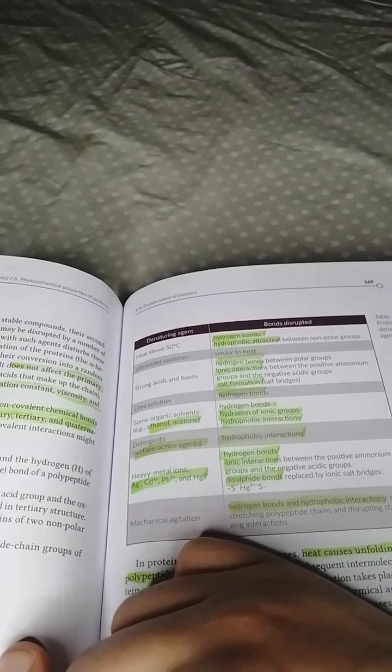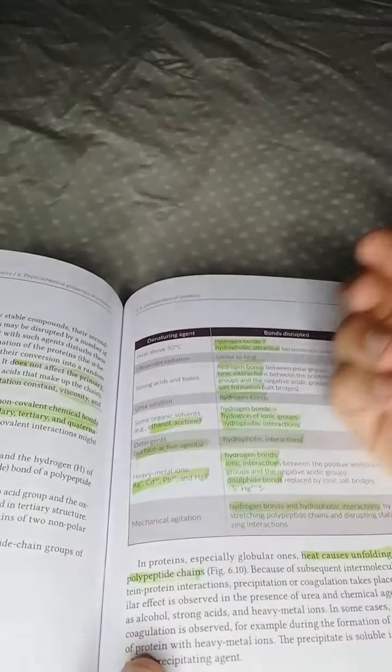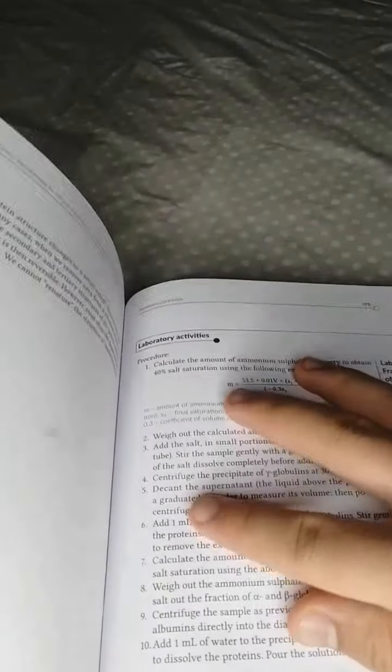And then you have detergents, like the ones that we talked about in electrophoresis and chromatography, and also heavy metal ions and mechanical aggregation. So if you mix it around too much, it also gives it too much kinetic energy, and therefore the hydrogen bonds get disrupted.